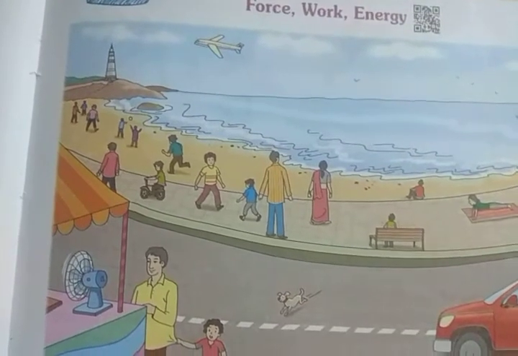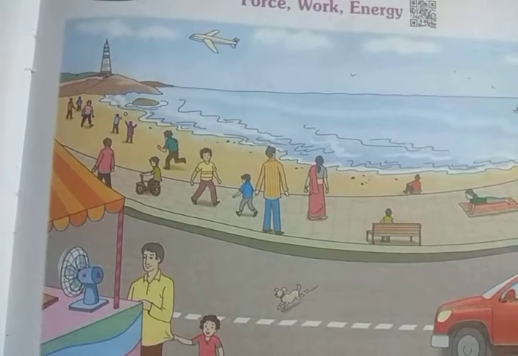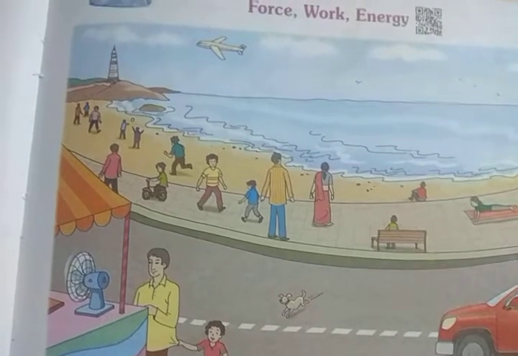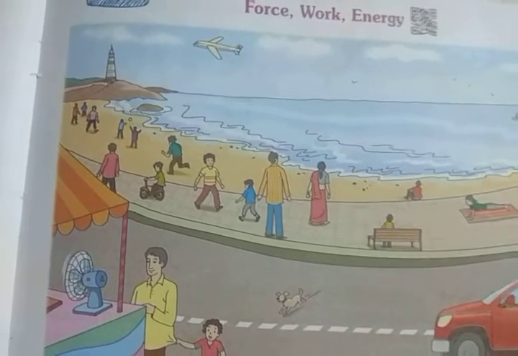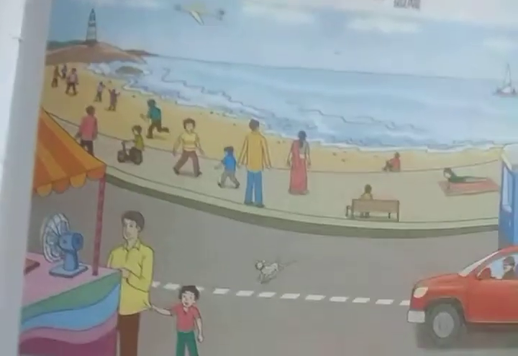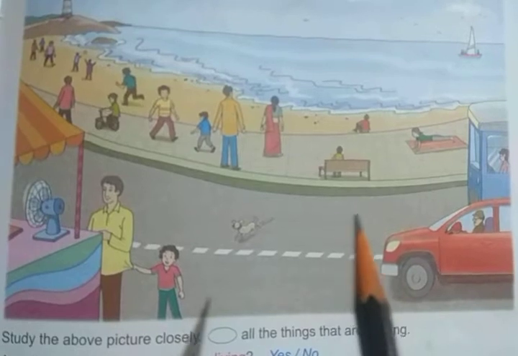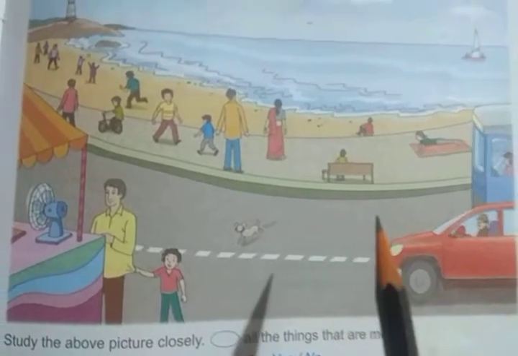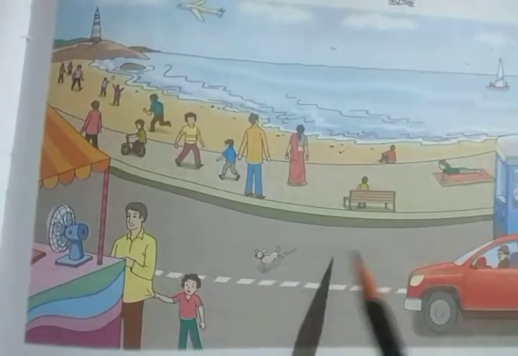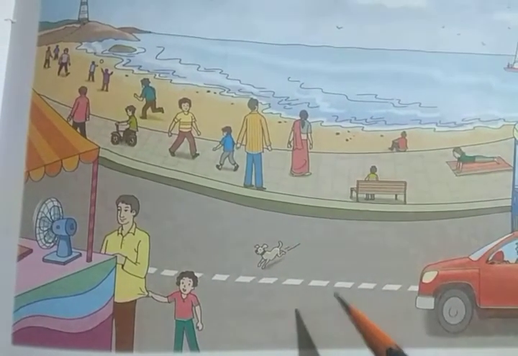So all these things are moving. Now the question is, are all the things that are moving living things? Yes or no?